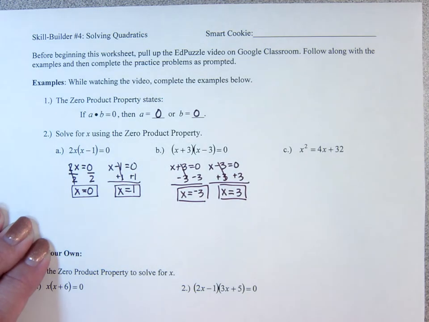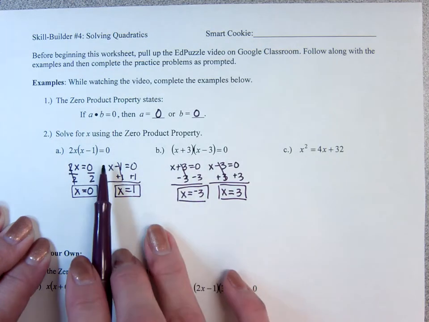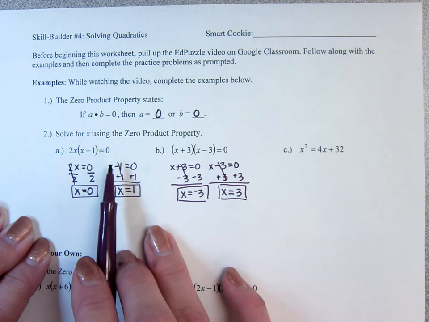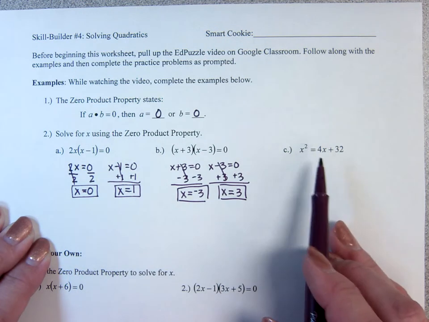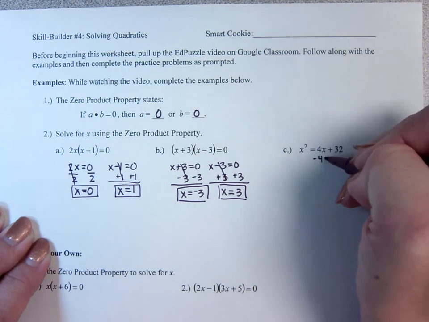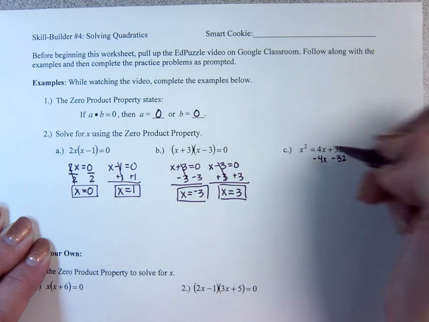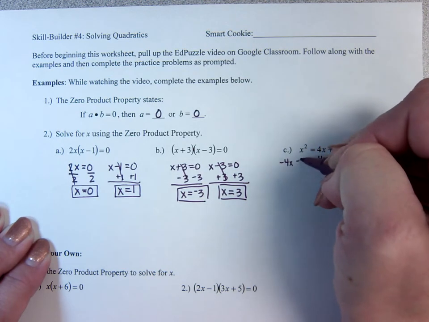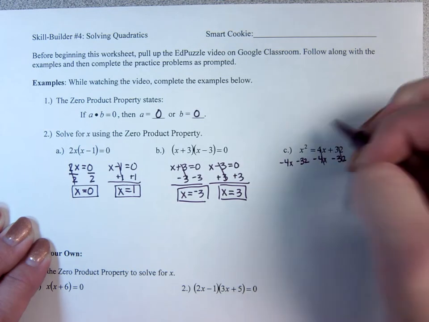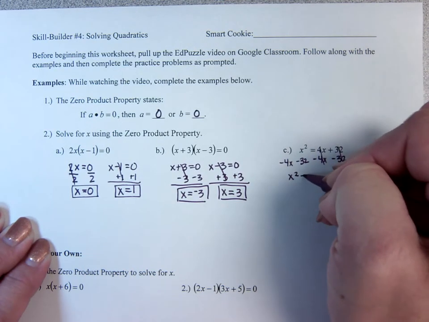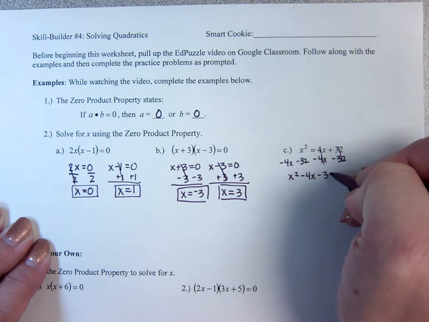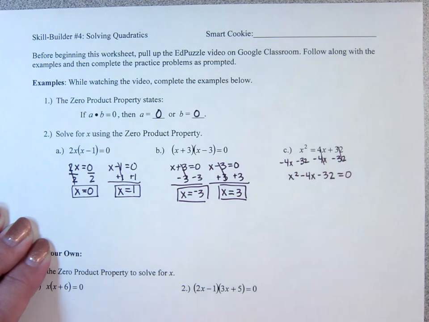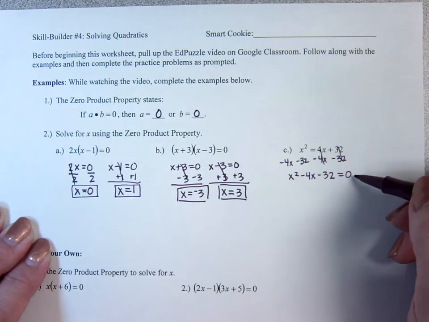Okay. Part C looks a little bit different because it is still in quadratic form. It's not in factored form, so we need to get it into factored form. Notice with these other two, they were both set equal to 0. We need to do the same thing over here. So we're going to subtract 4x and subtract 32 from both sides. So those would cancel, and you're going to have on the left side x squared minus 4x minus 32 equals 0. Okay, we always want to make sure it's equal to 0 in the end.